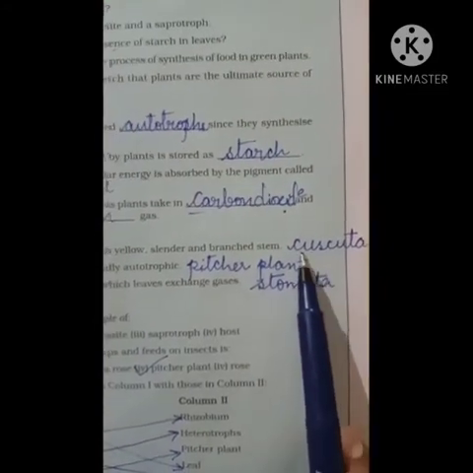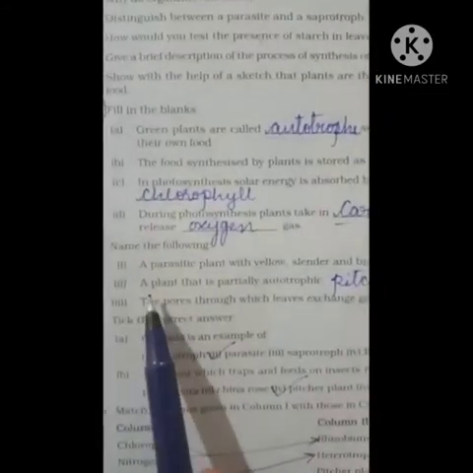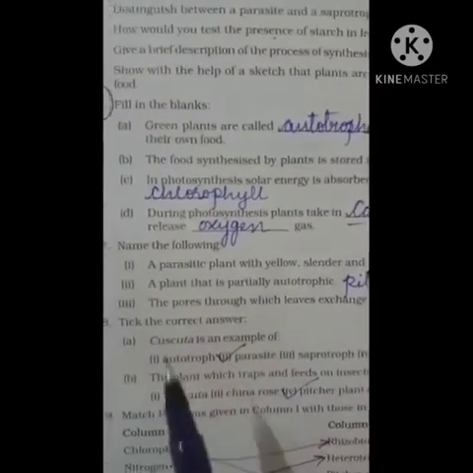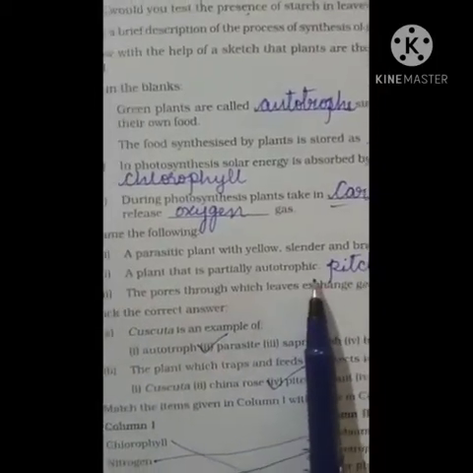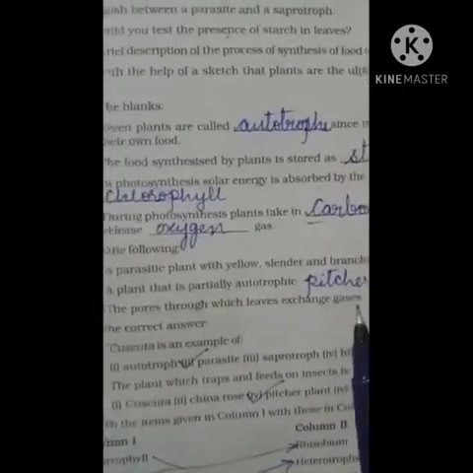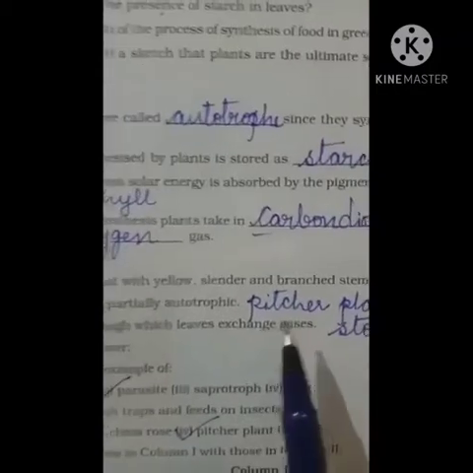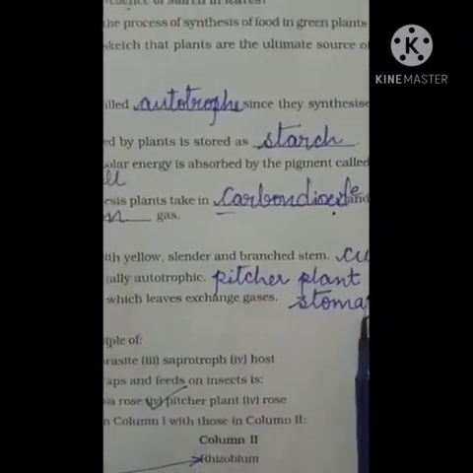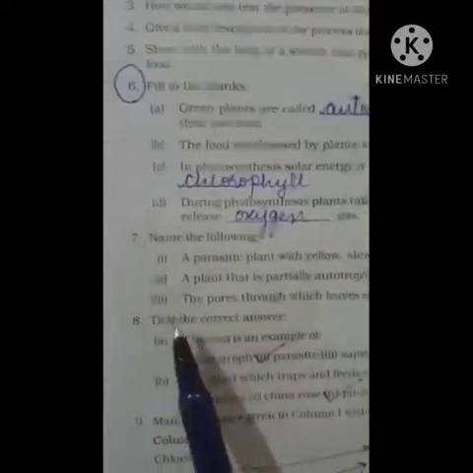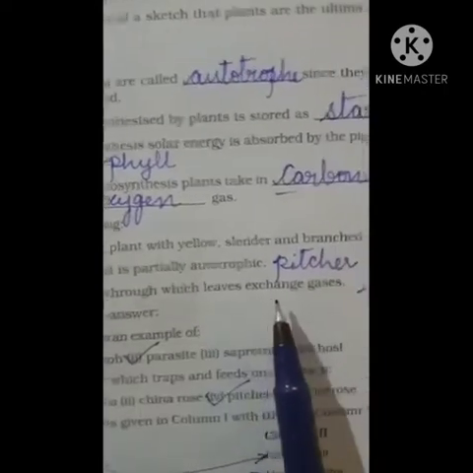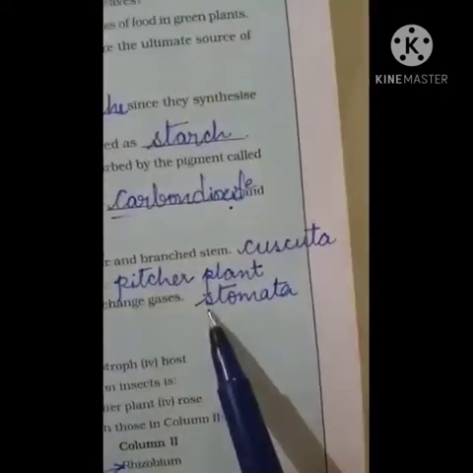So you have learned, right, children? It is the Cuscuta plant. Okay, it is a parasitic plant because it takes the support of another tree and it will grow. A plant that is partially autotrophic, partially in the sense it can synthesize food and it also depends on other organisms for food. For example, pitcher plant, or else you can write insectivorous plants also. You have many examples under insectivorous plants. Next, the pores through which leaves exchange gases. So what are those pores called? That is stomata.